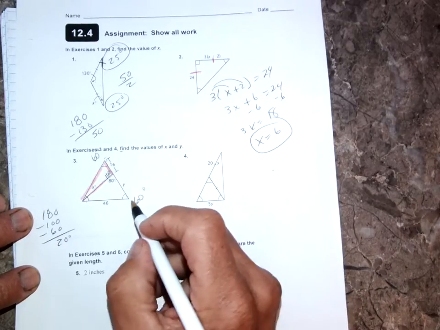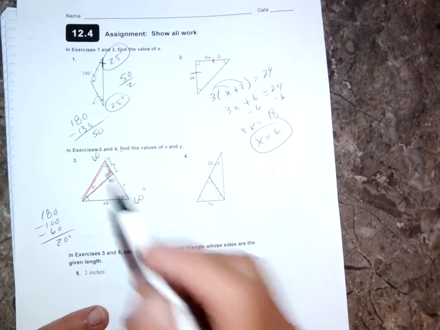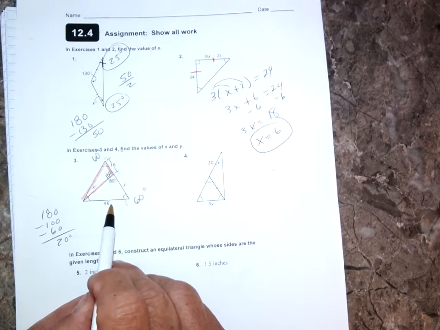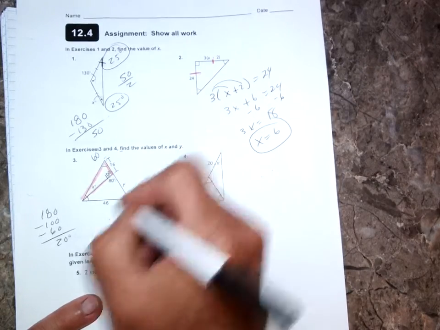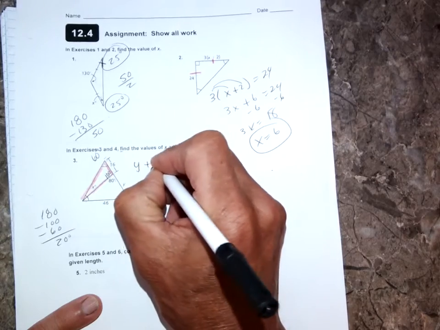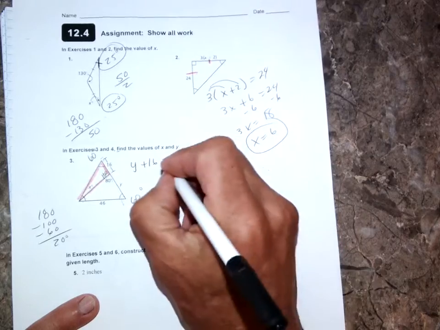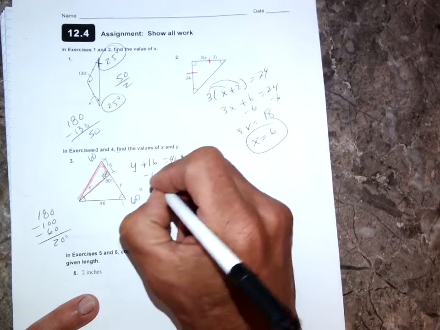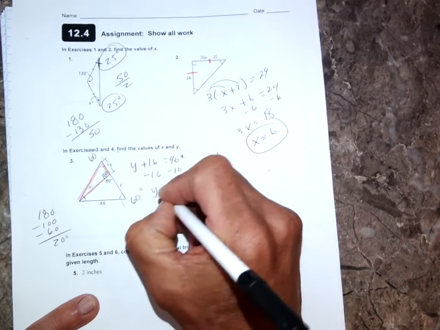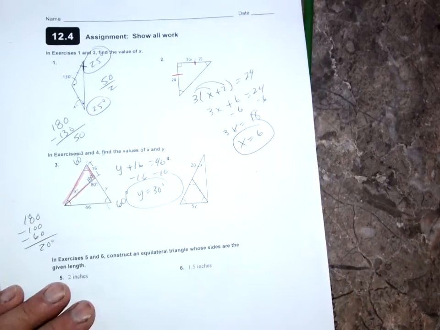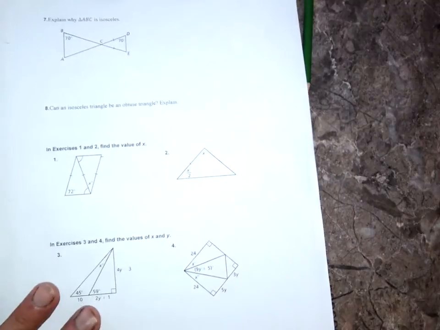Okay, so y, I know that these two sides are equal, so I know that y plus 16 is equal to 46. Subtract 16, and y is 30. Okay, pretty easy. All right, I'm not going to do all of these problems. I'll let you guys work on them.